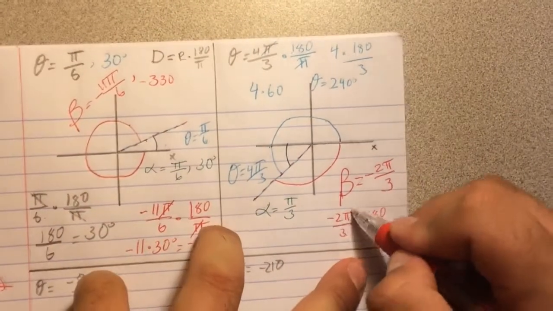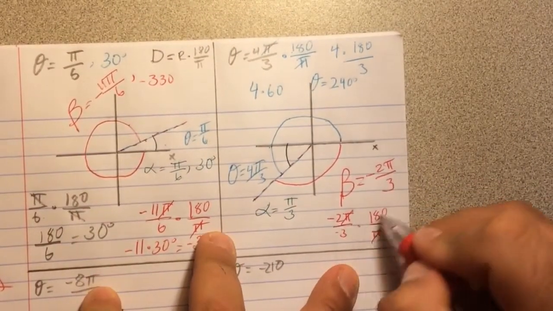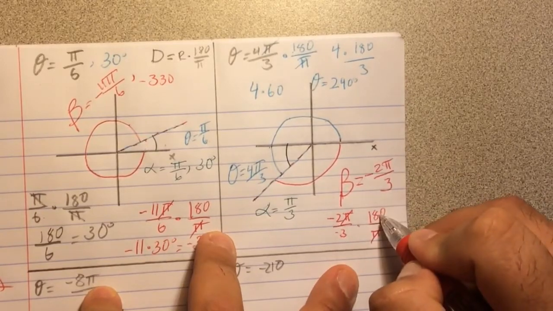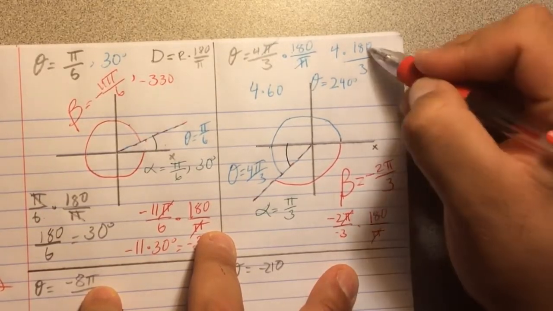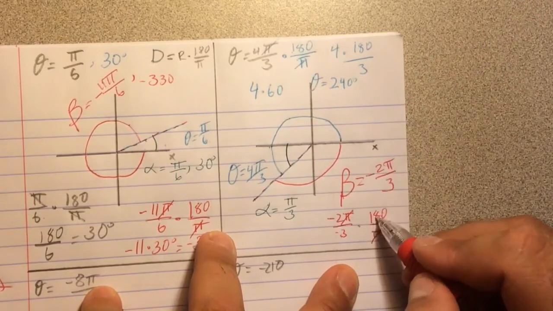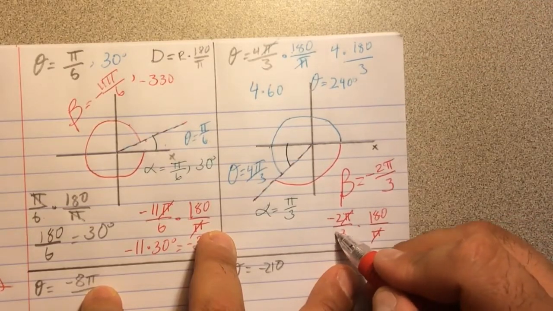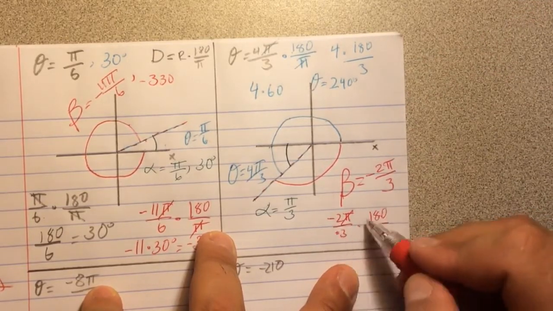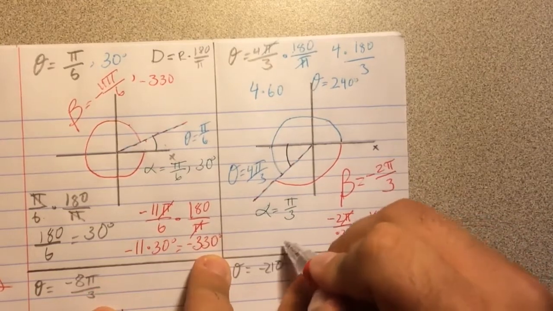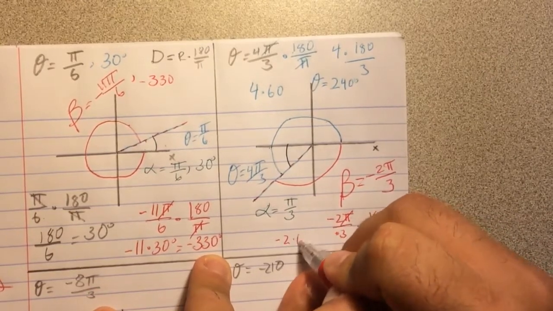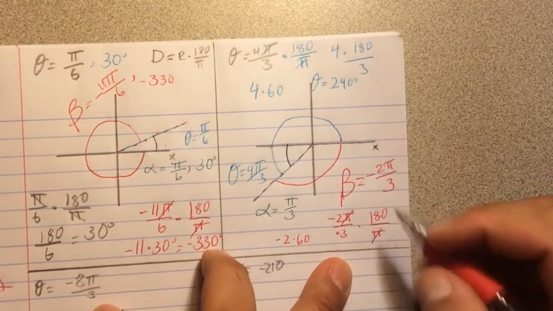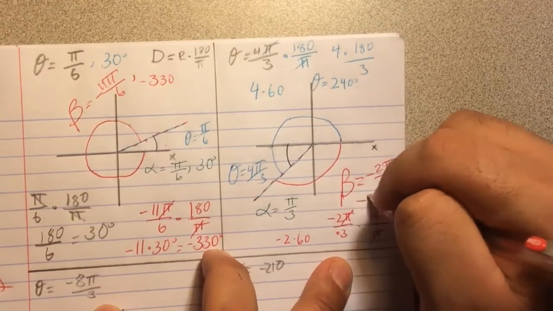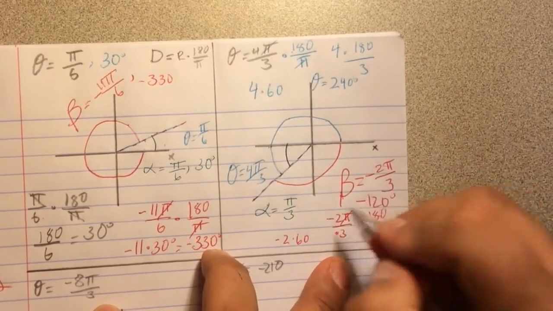So we're just going to go ahead and divide our pi's again. Then this ends up being 60, because it does. If you notice here, this was 60. So it's going to be 180 divided by 3. It was not negative, I just marked it. It is going to be 60 degrees times negative 2. So it's going to be negative 2 times 60. So our beta in degrees is actually going to be negative 120 degrees.